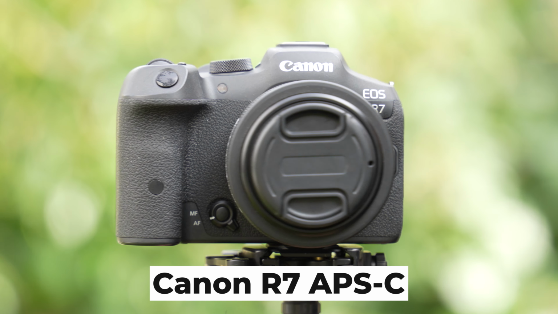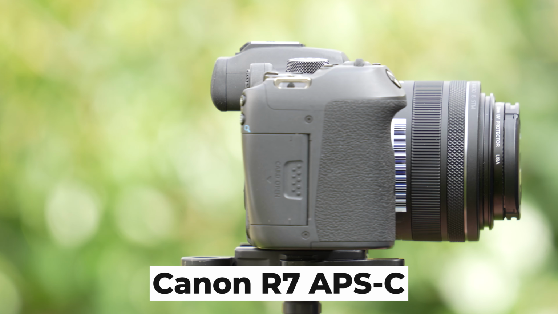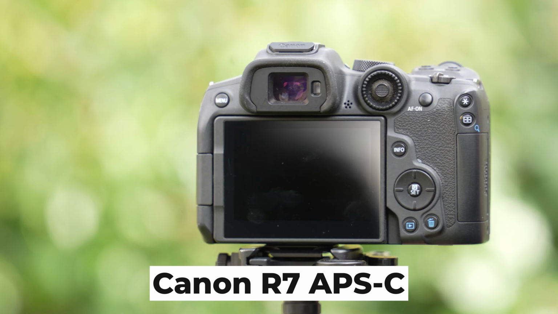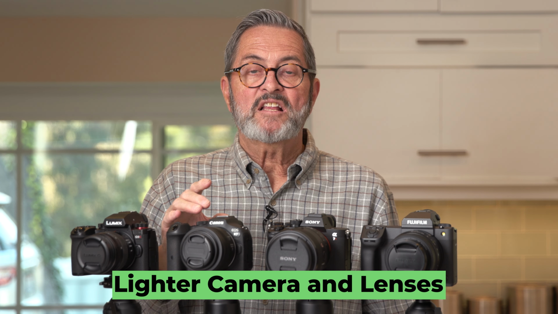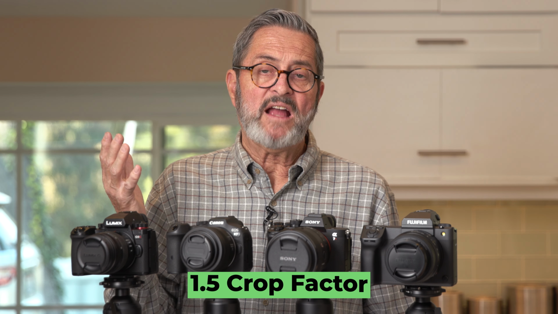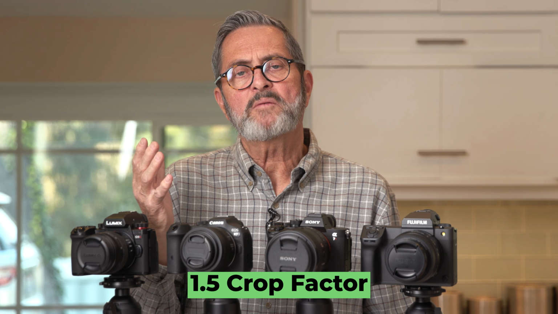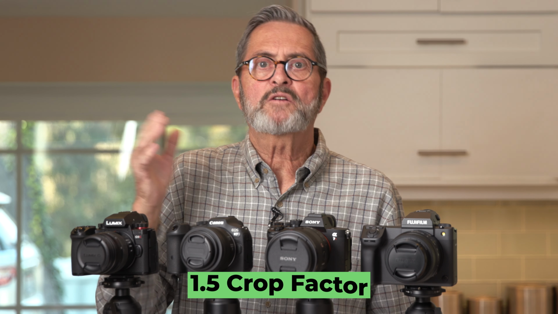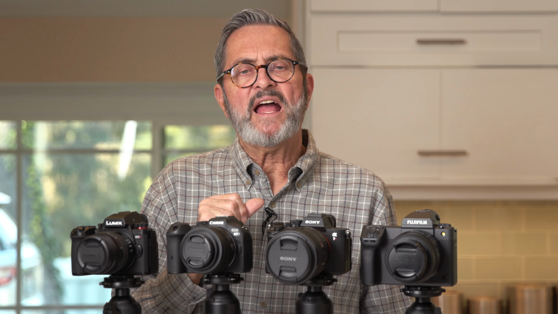Next is an APS-C sensor. This is the Canon R7. The APS-C sensor is a smaller sensor than your full frame, but it means the cameras are going to be lighter. Lighter lenses, a lot easier to carry with you, and a great camera for amateurs into more professional work. It is a great sensor size. It does have a crop factor of 1.5, which means a 400 millimeter lens is going to be 600 millimeters. There's an advantage to that, but it does have that crop factor of 1.5.